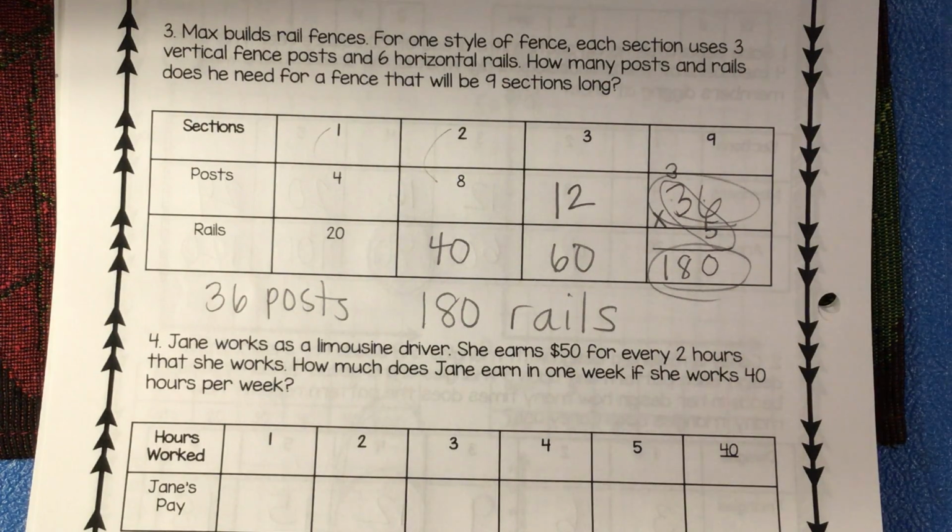Should you be freaking out about the words? No, because if you fill out the chart, you'll get your answer. Okay, that's why we're doing this. This kind of makes it a little bit easier. All right.